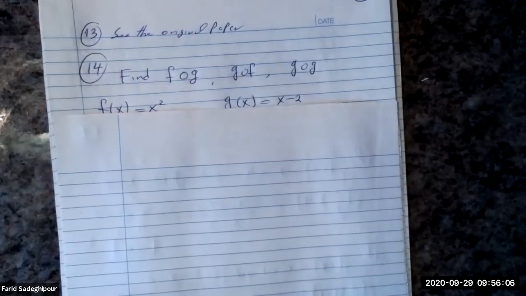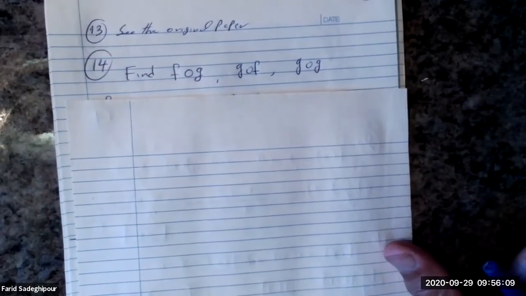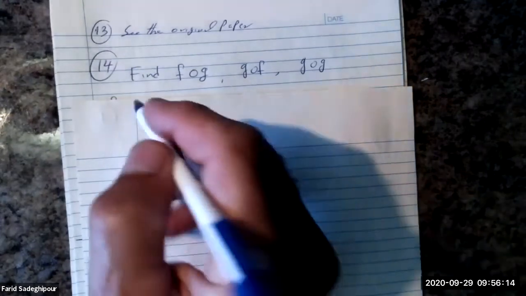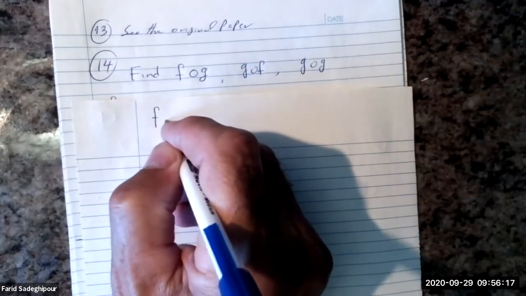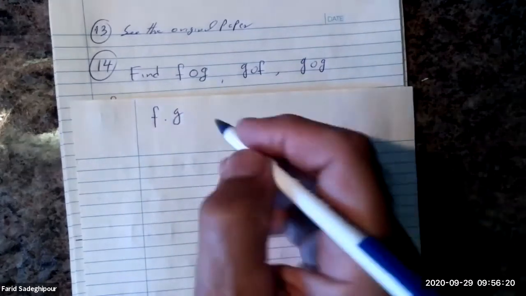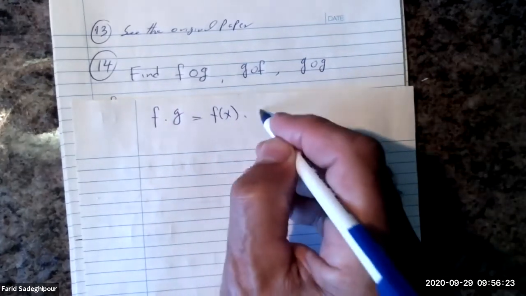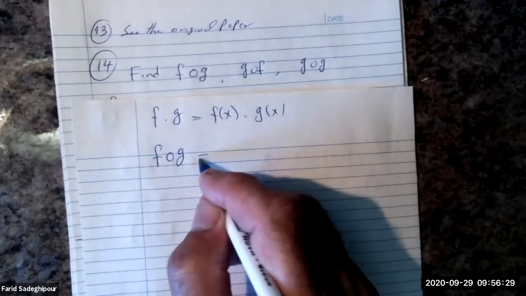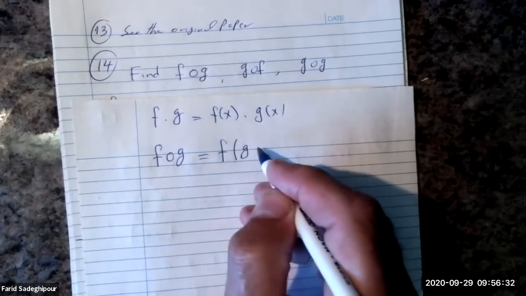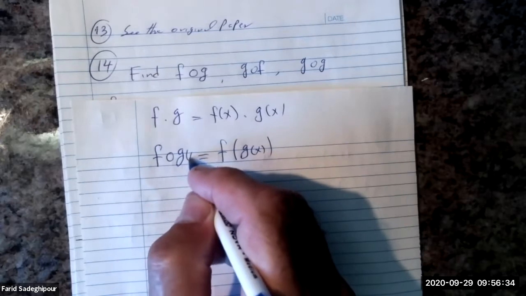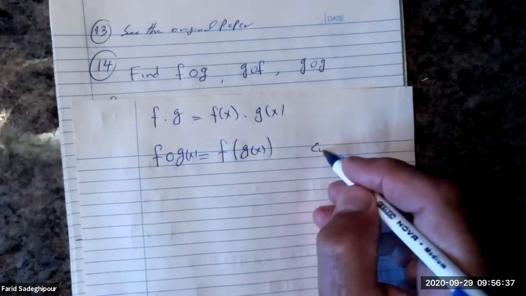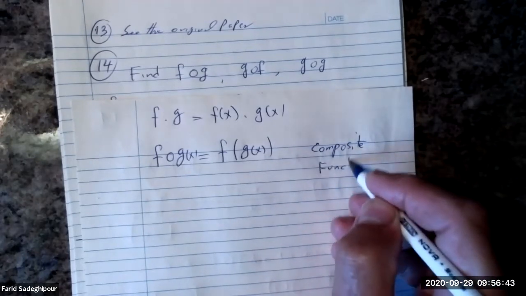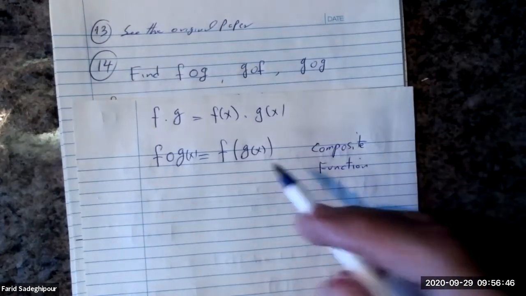Now, number 14. Now these are different. FOG. This is not the same. See, we had f times g. That means f of x times g of x. But f of g is different. This means f of g of x. They call it composite functions. It means you take one function and insert it into the second one.